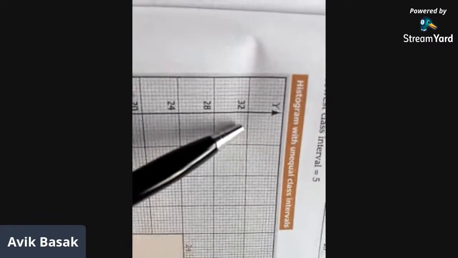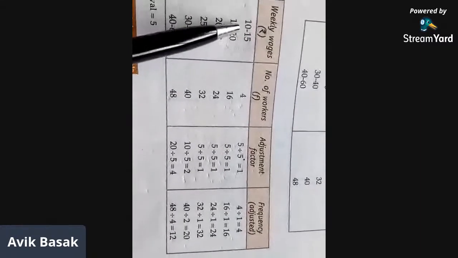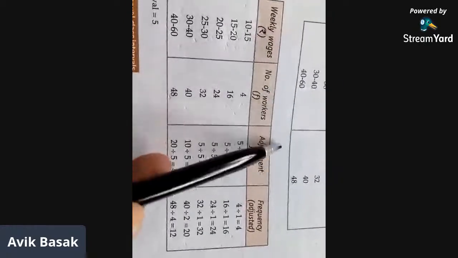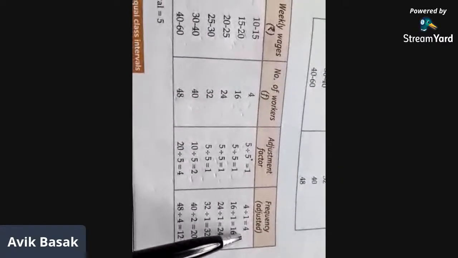So how have they taken the y-axis? Sorry, 4 they have taken. 1 centimeter, 4 units. So 4, 8, 12, 16, 20, 24, 28, 32. Now they start measuring. How will they start measuring now? See students, it is given here 10 to 15. How much adjusted frequency have you got? You have got 4.